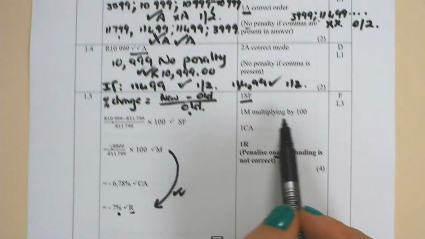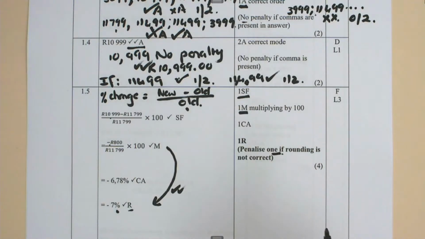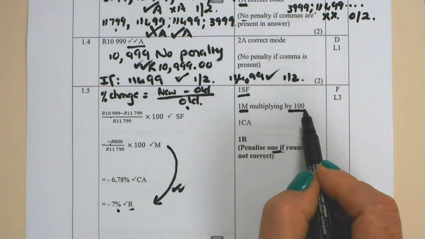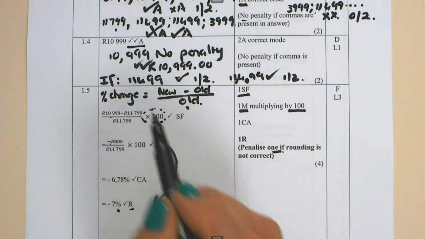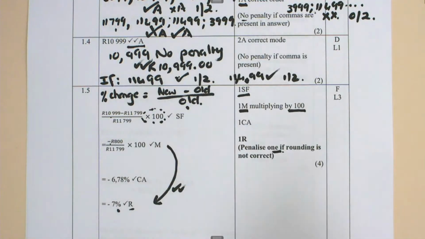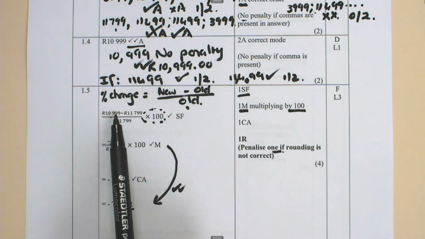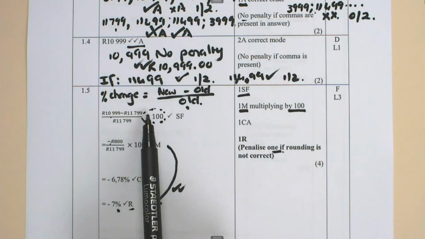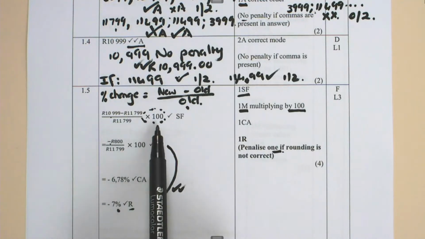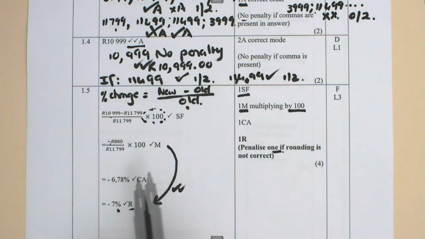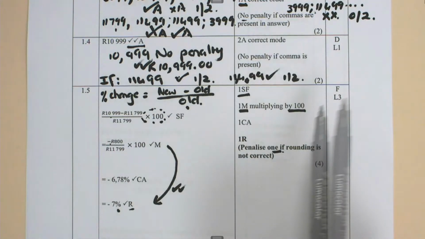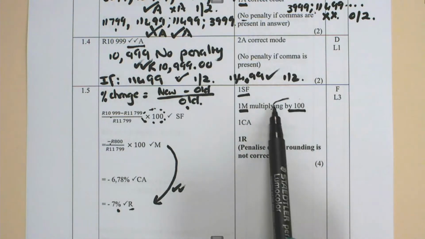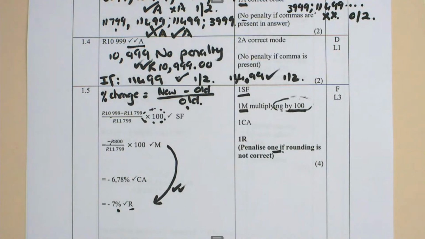The next mark is to multiply by 100. If the learner did not multiply by 100, you know that some learners write 10,999 minus 11,799, and they will end up with the answer of 0.0678. They will lose this mark of multiplying by 100.